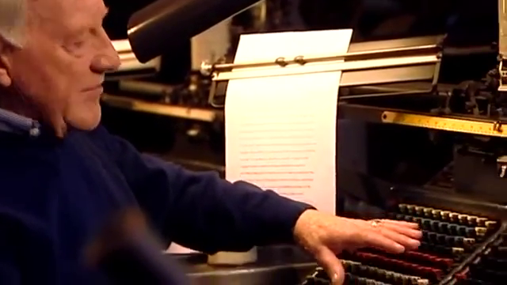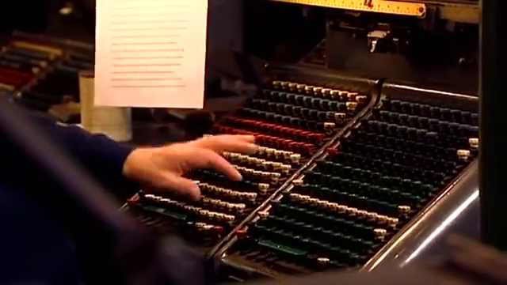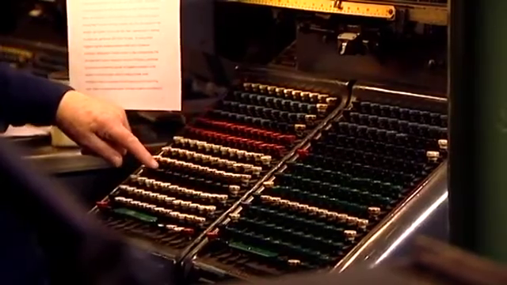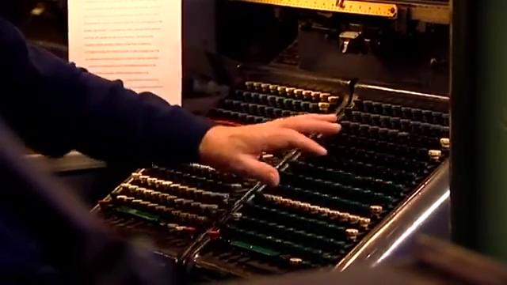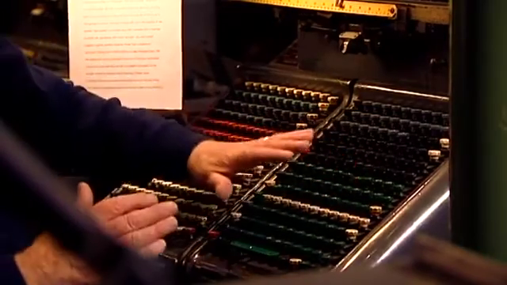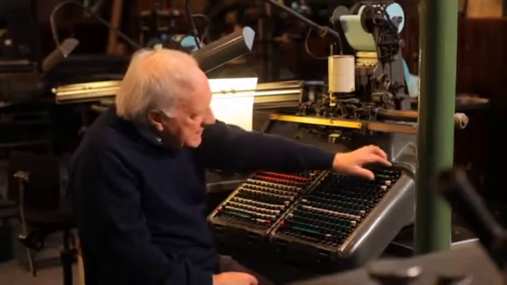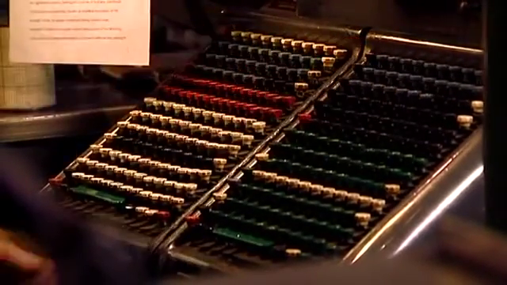On the keyboard, I've got 7 alphabets. I've got capitals of ordinary type, lowercase of ordinary type, and ordinary figures. I have the same thing, capitals, lowercase, and figures in bold, heavy type. And I have the same thing again in italic, capitals of italic, lowercase of italic.